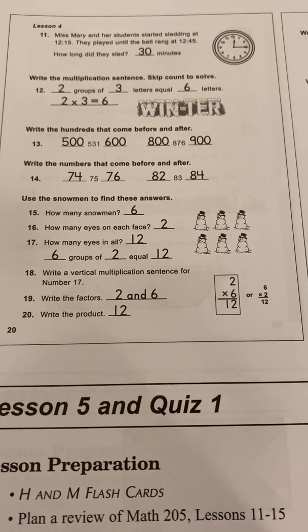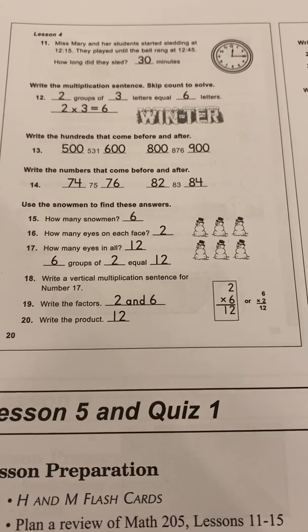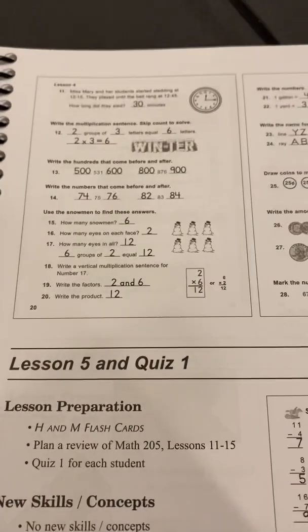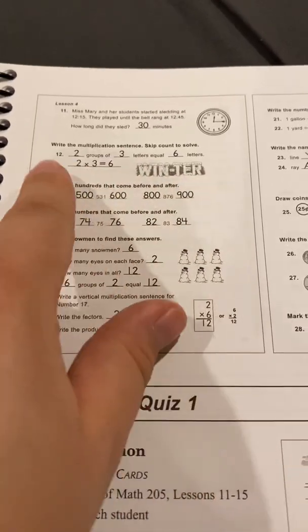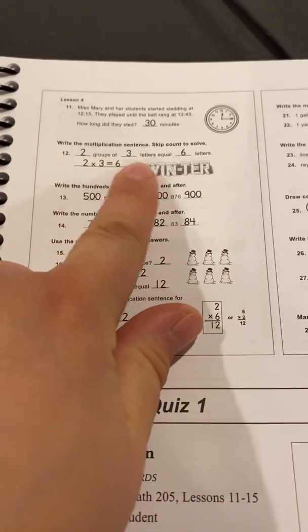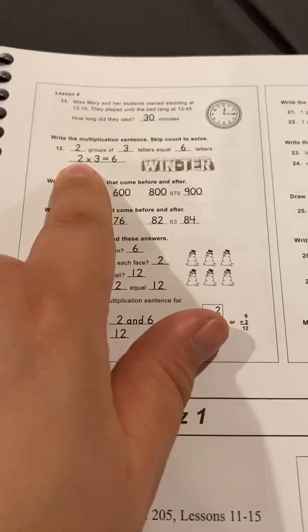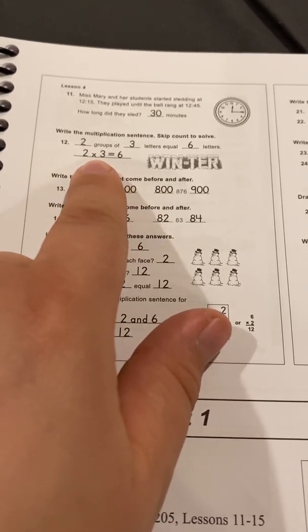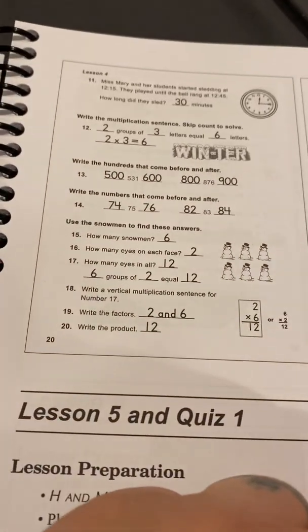The multiplication sentence is something new that she has begun to learn. So in this case, there are 2 groups of 3 letters. See, 1, 2, 3, 1, 2, 3. So 2 groups of 3 letters equals how many letters total? And you write that as a multiplication problem, putting your factors with the multiplication sign and then the product as your answer.